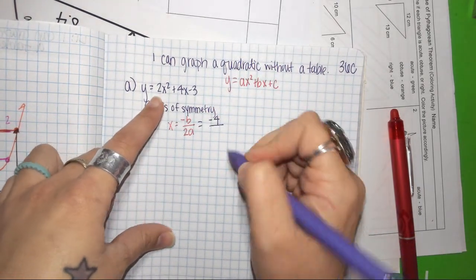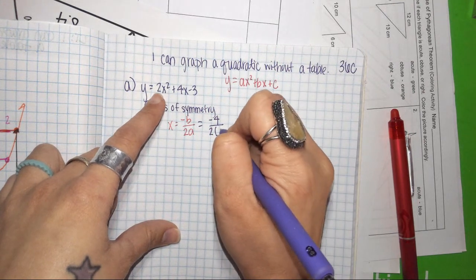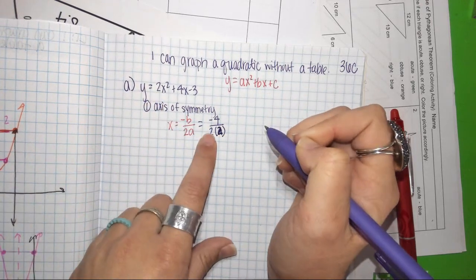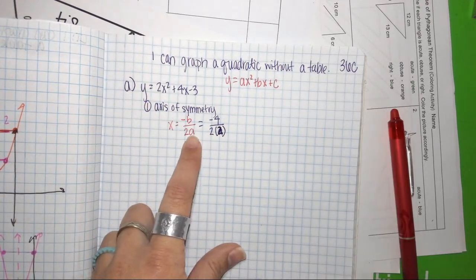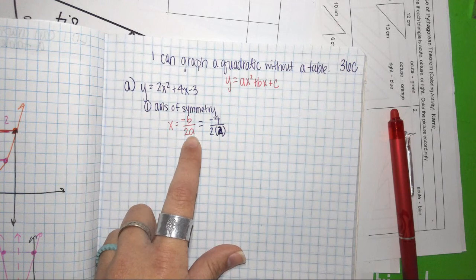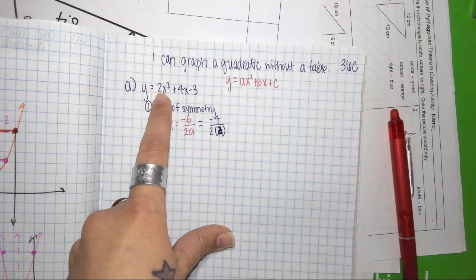2 is the number in front of x squared, so that's our a. I got excited and wrote a. So it's 2 times 2. And remember, this 2 is always going to be here every time, but this a is always the number in front of x squared.